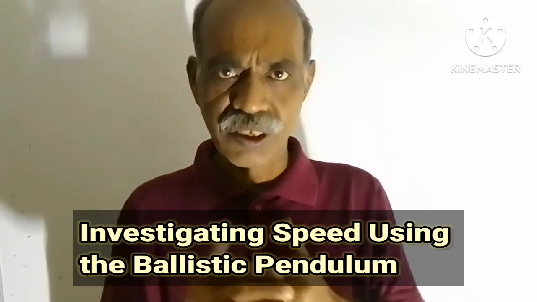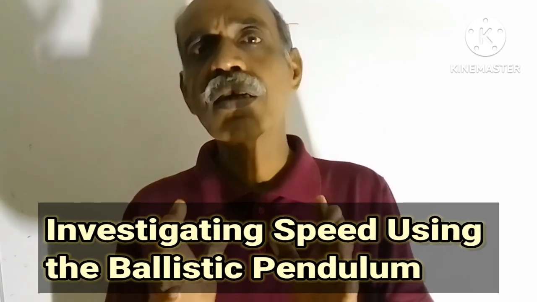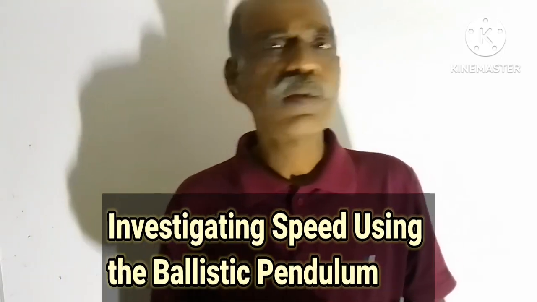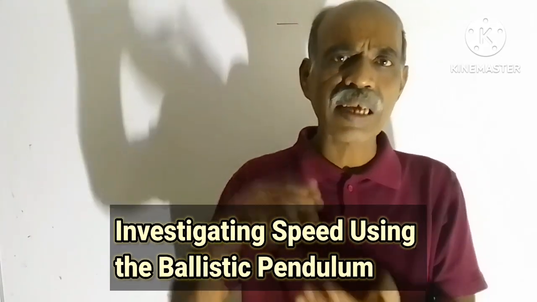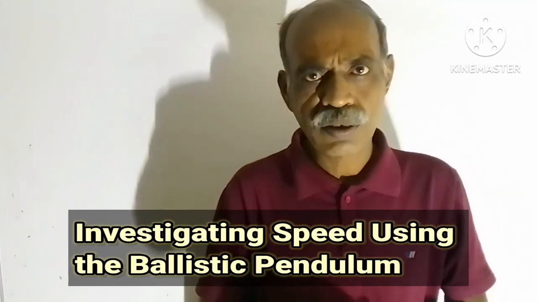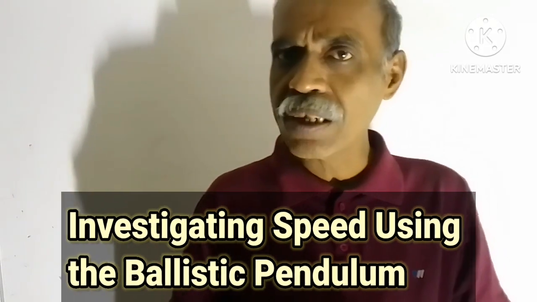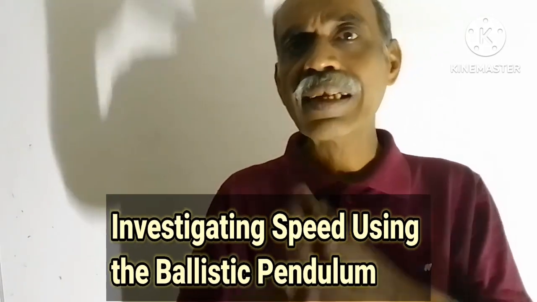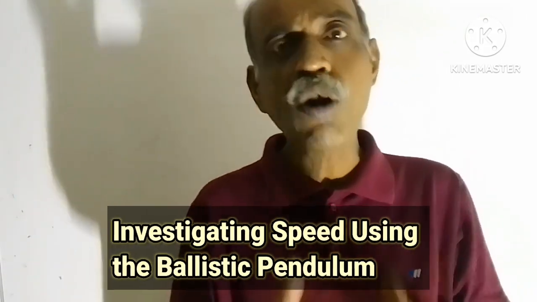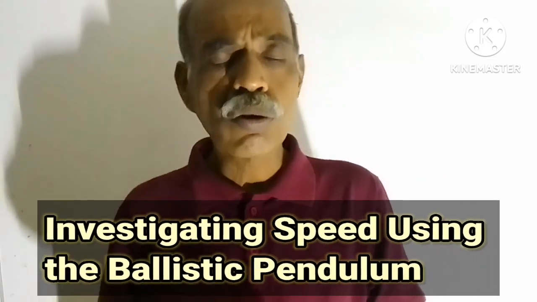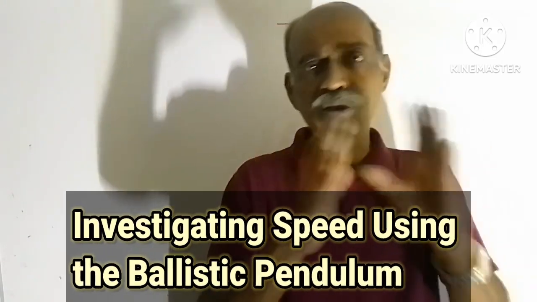So mgh, say M is the combined mass, capital M. Okay. Small g is acceleration due to gravity and h is the rise in height. Right? So that is the potential energy gained by the combined mass and that gain is due to the loss in kinetic energy by the bullet, which is equal to half mv square. So just equate these two things.